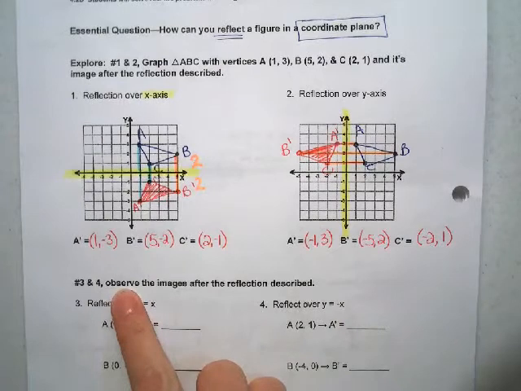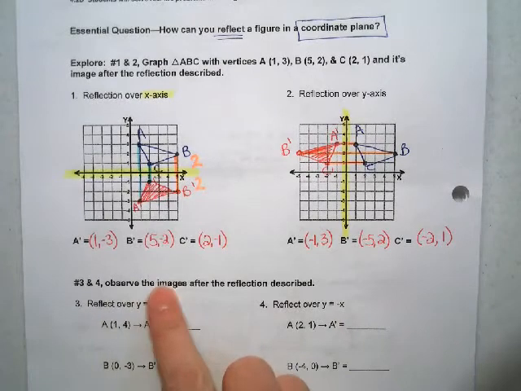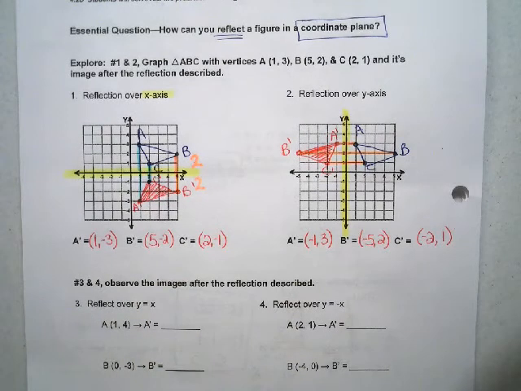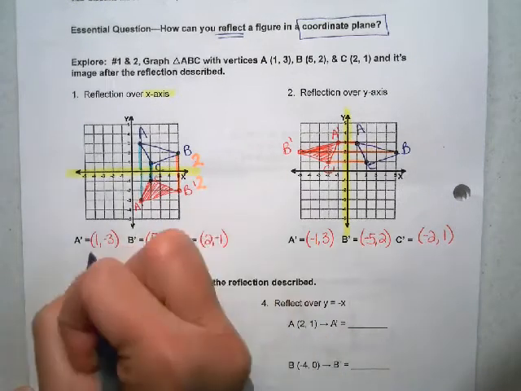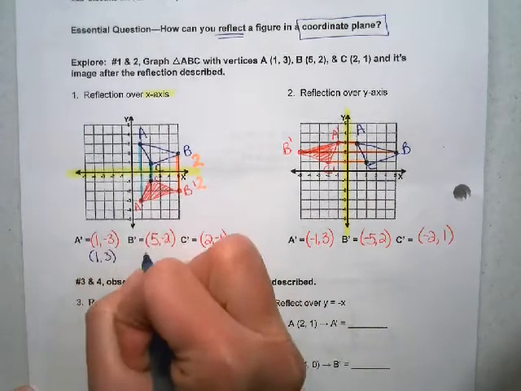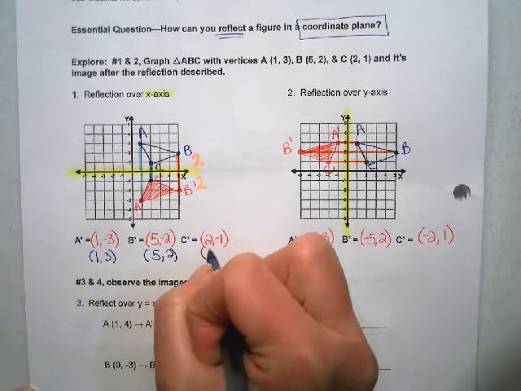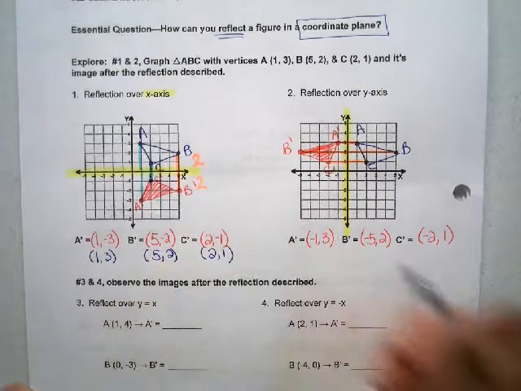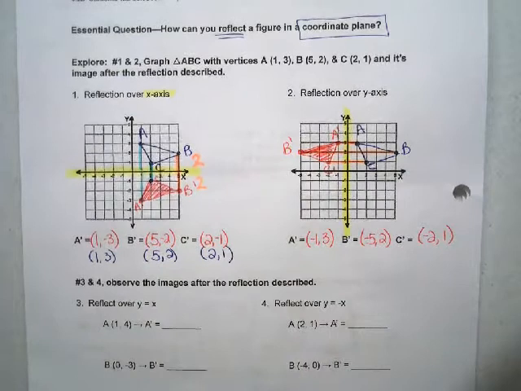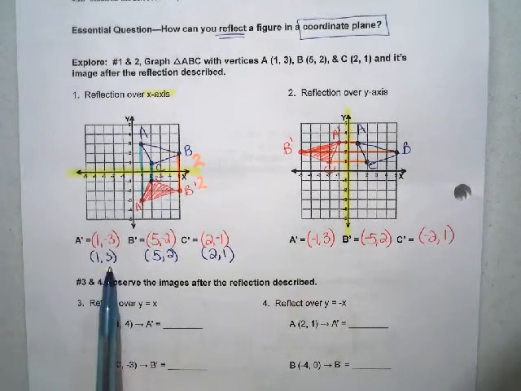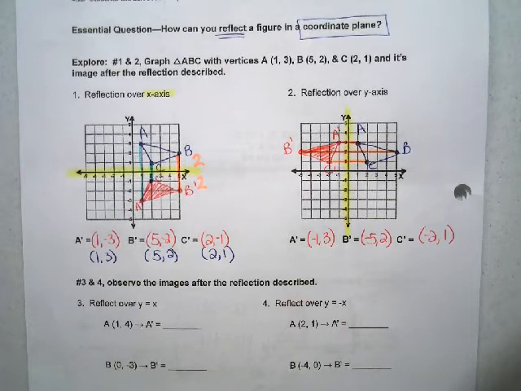They're hoping that after you do this, notice it says observe, that you could come up with a rule. So let me write down the original A here, and then the original B, and the original C. These were the original points, and I want you to take a quick look and see if you notice what is changing.